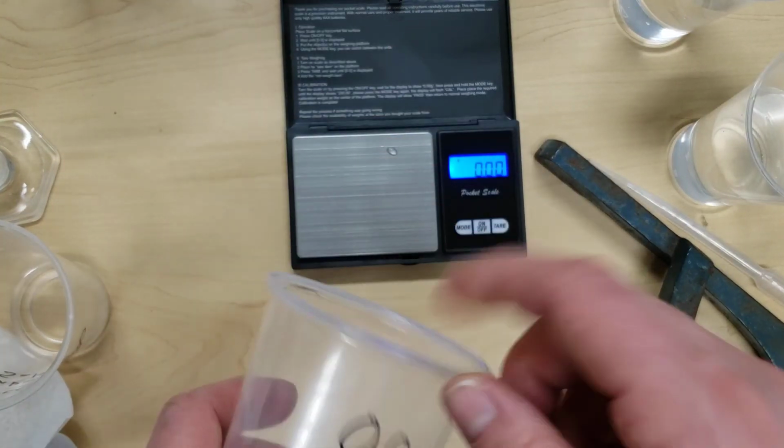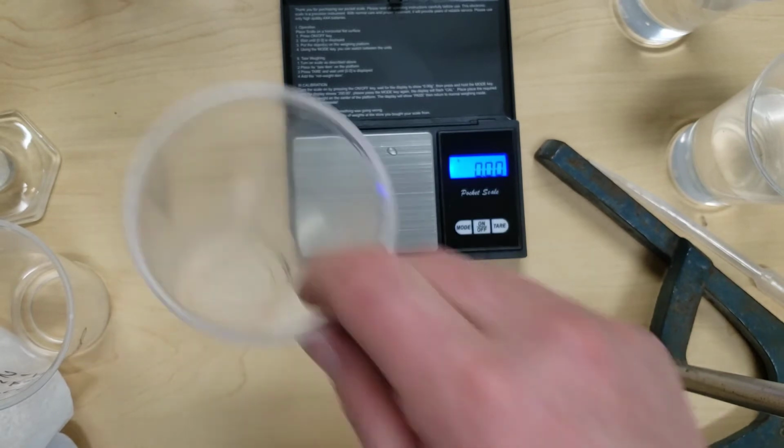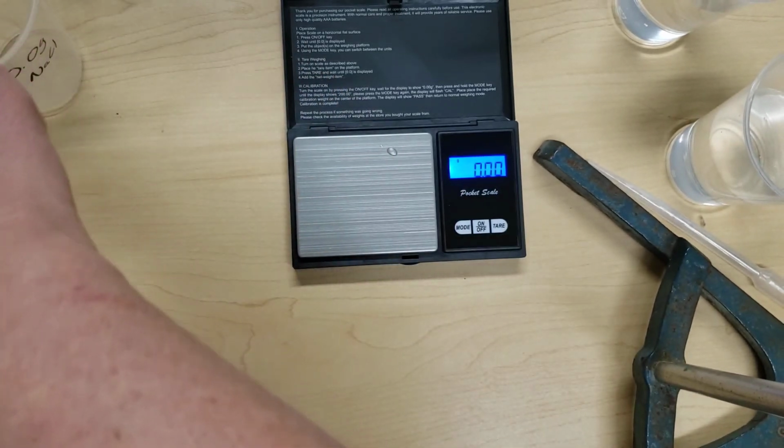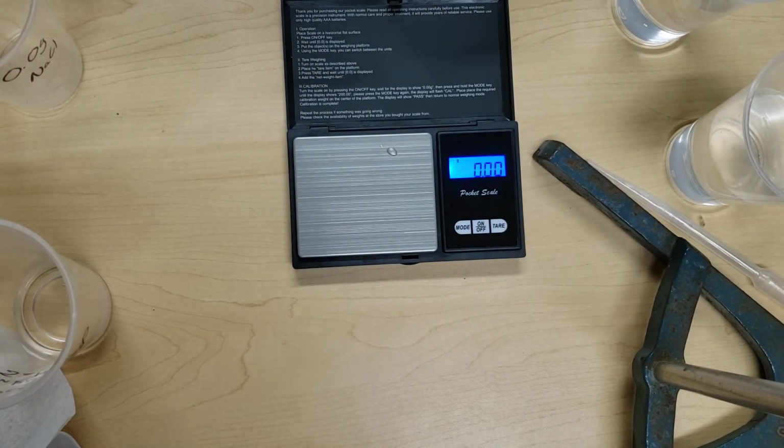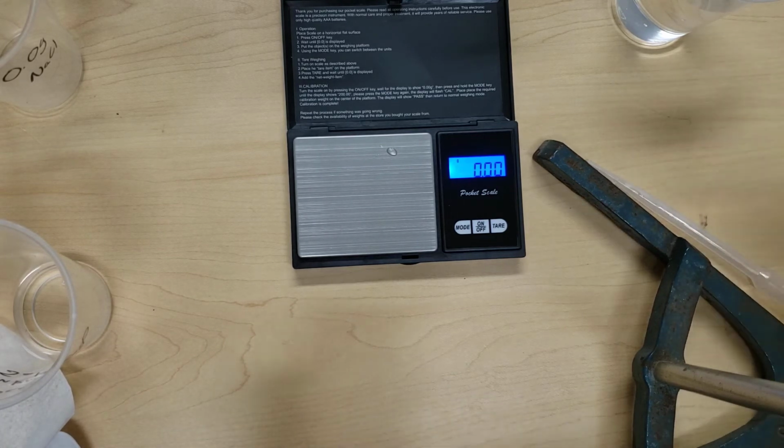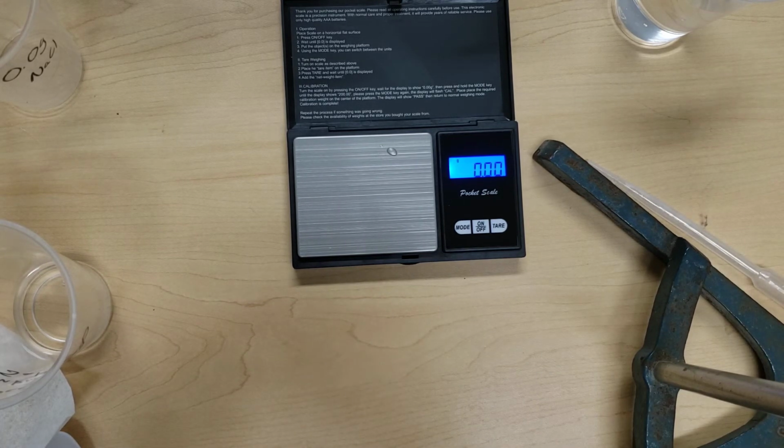So the very first one, where we have no sodium chloride, we are not going to have to weigh out any salt, but we do want to measure out about 10 milliliters of water.